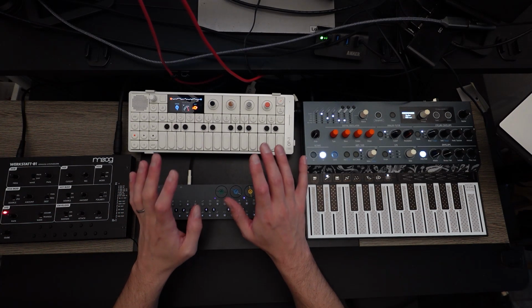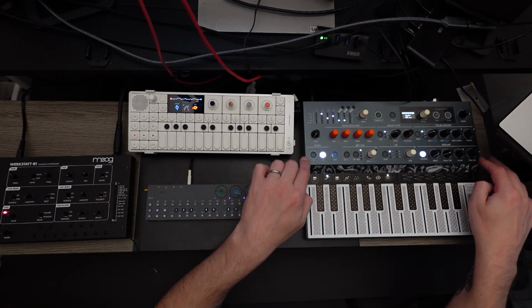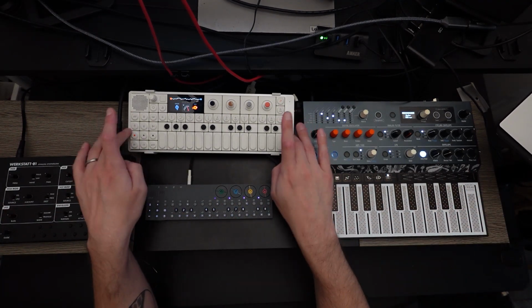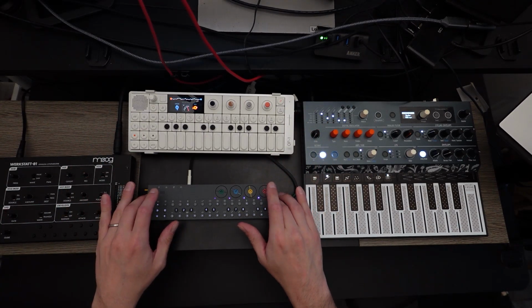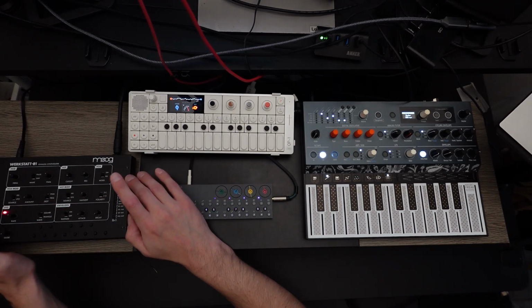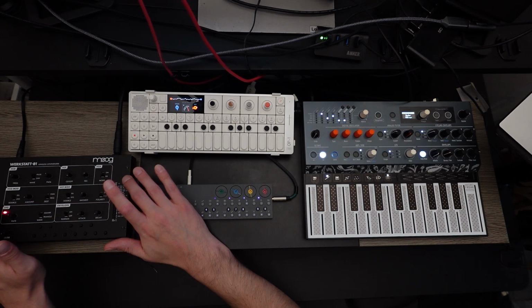Throughout this whole video, I'm going to be using these four synths: a Moog Werkstatt, an Arturia MicroFreak, a Teenage Engineering OP-1 Field, and a Teenage Engineering OP-Z. The Werkstatt is an analog synth that represents things in a very straightforward and plain manner, because it's probably their most entry-level device.